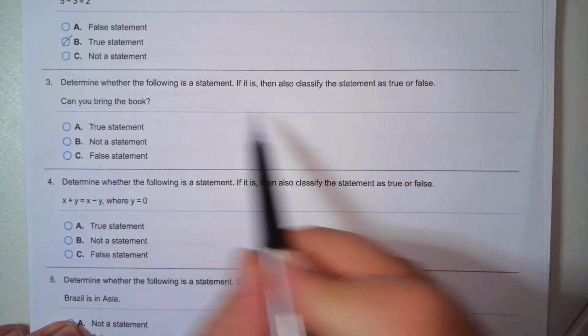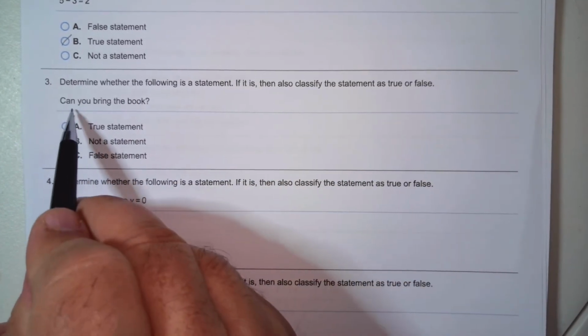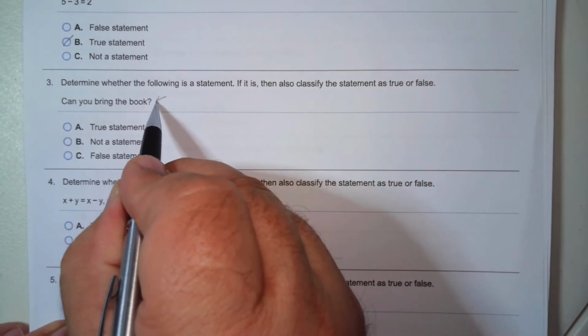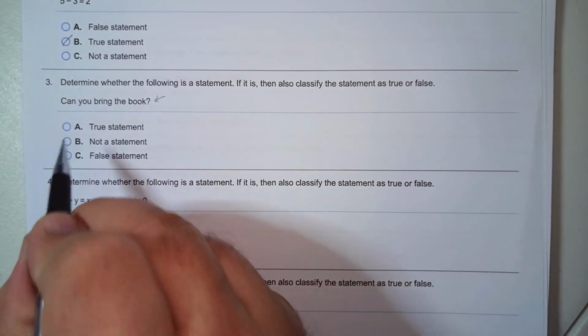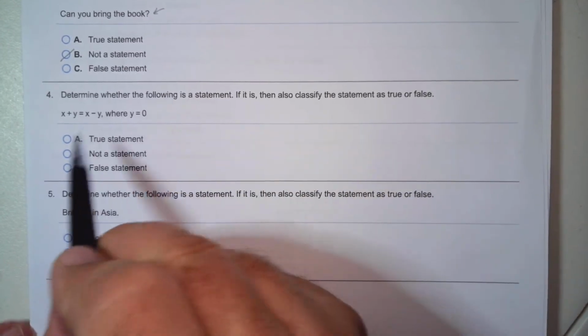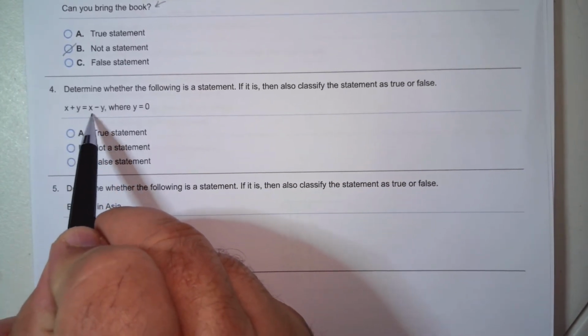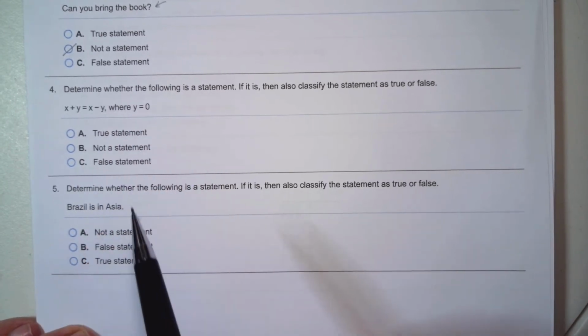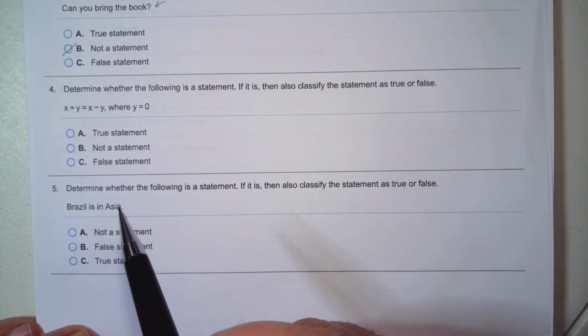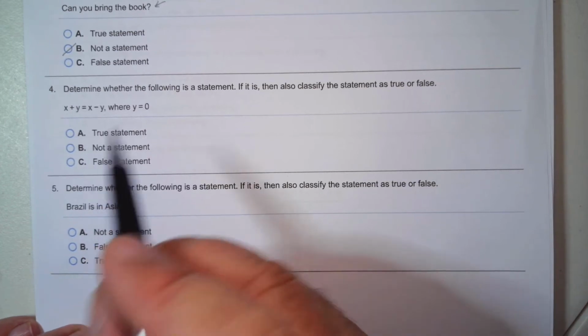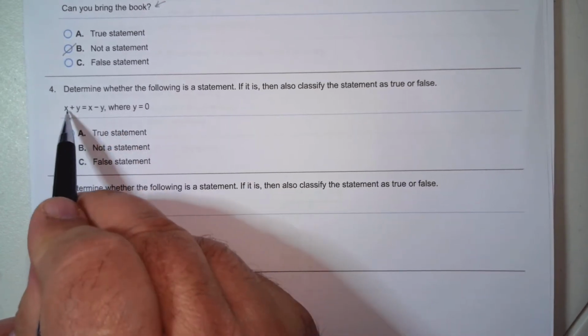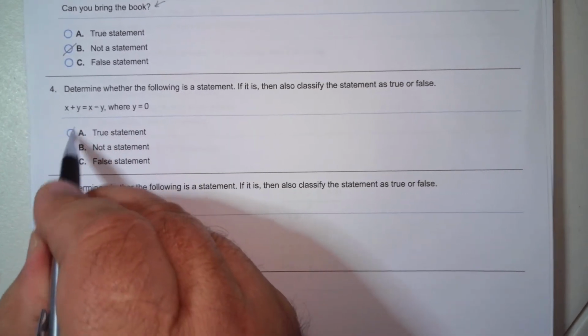Determine whether the following is a statement, then true or false. Can you bring me a book? Again, it's a question, it's not a statement. X plus y equals x minus y, where y equals 0. Again, if y is 0, then x equals x, then it's a true statement.